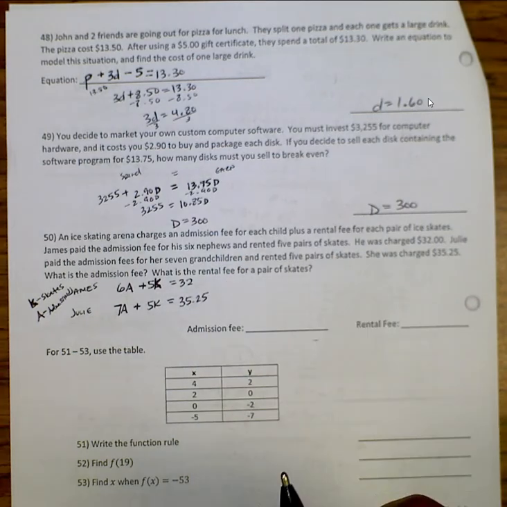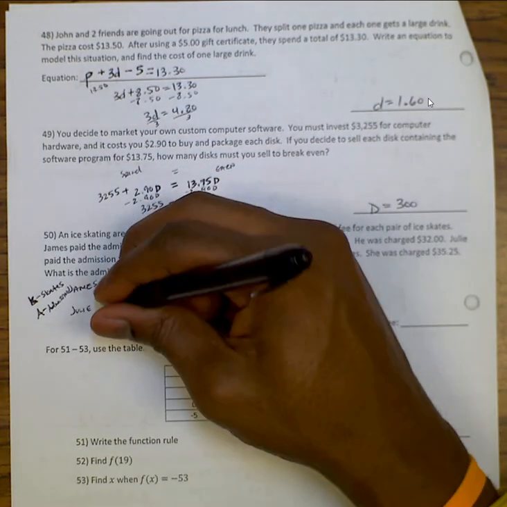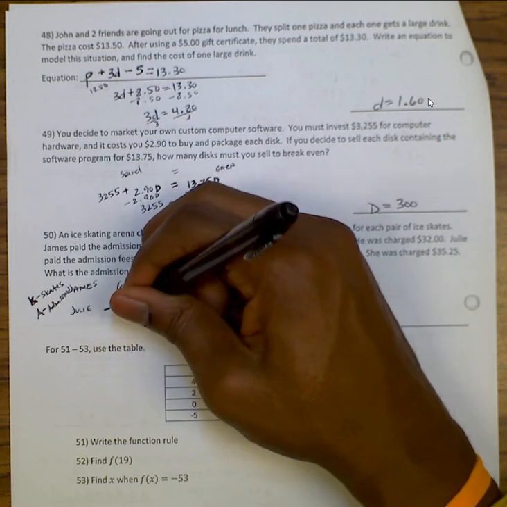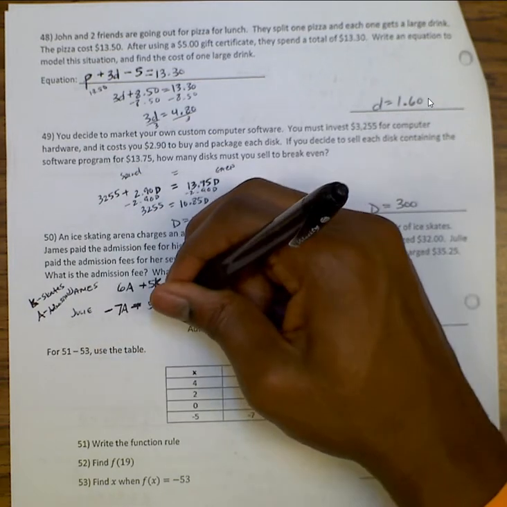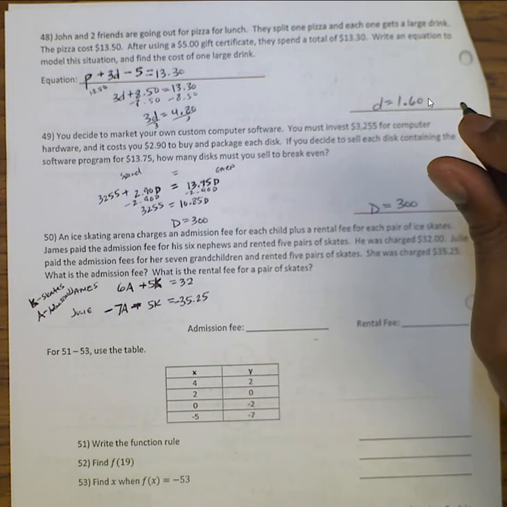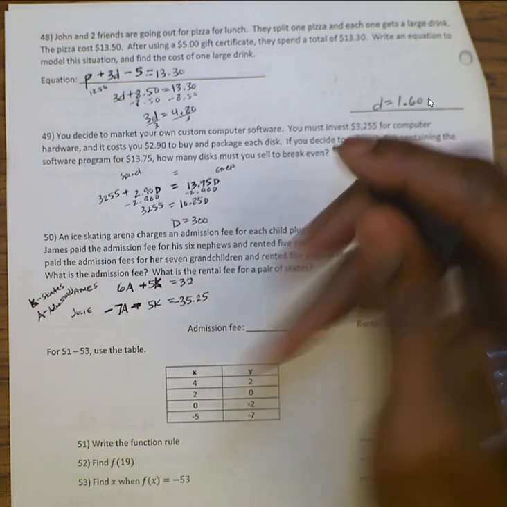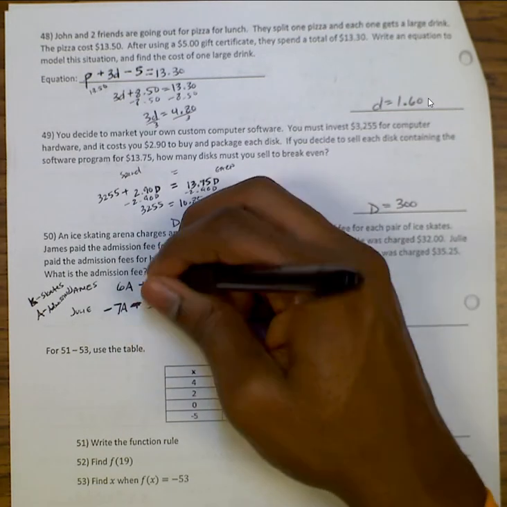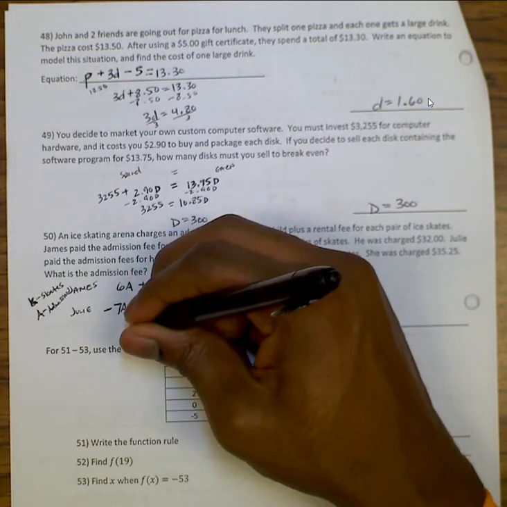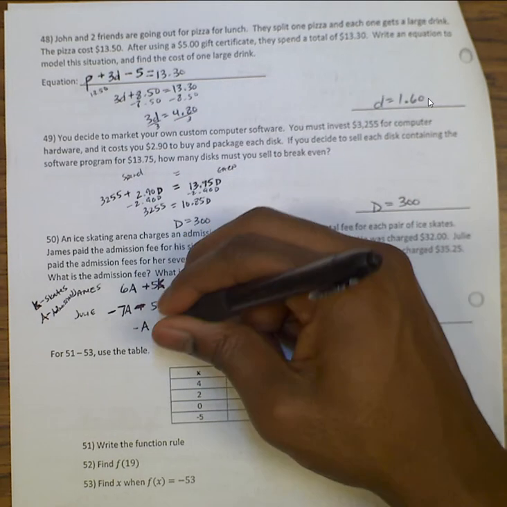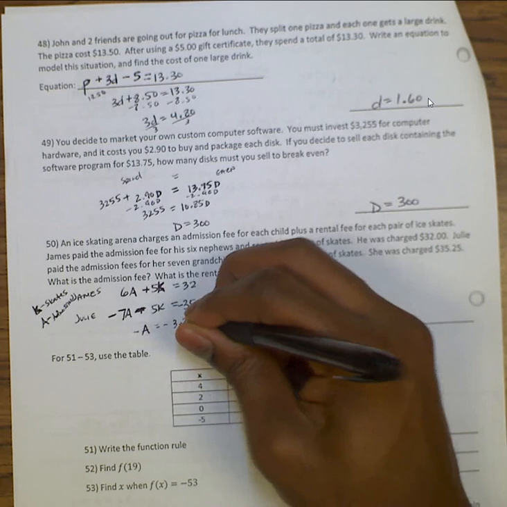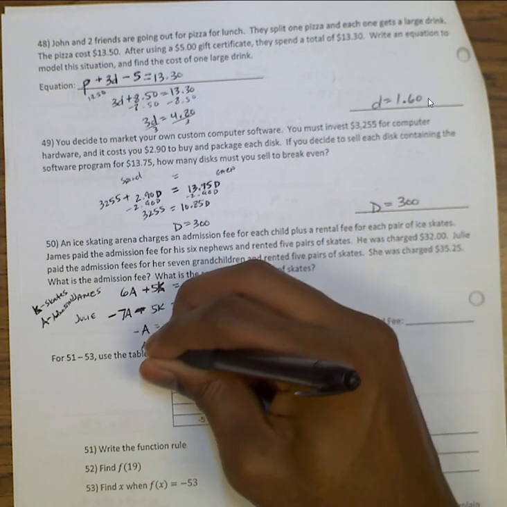Alright, so what I'm going to do, I'm going to multiply this bottom equation by -1, and what that does is changes all of our values, and it allows us to eliminate the k's, skates. And so we get -1A equals -$3.25. And so we find that the admission fee must be $3.25.